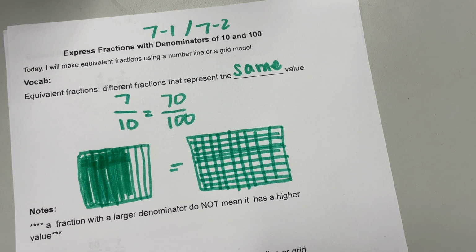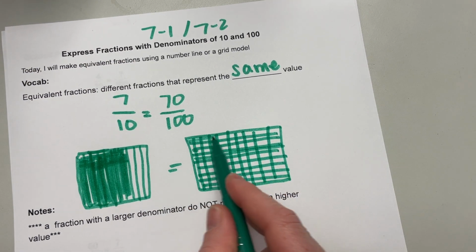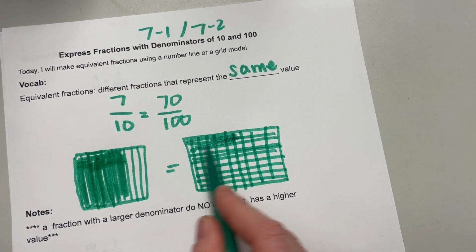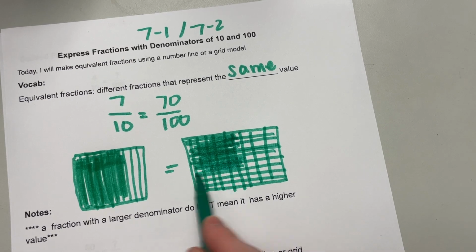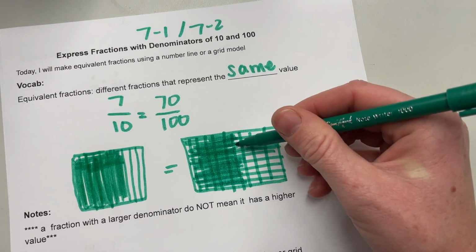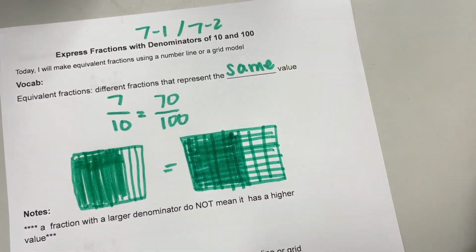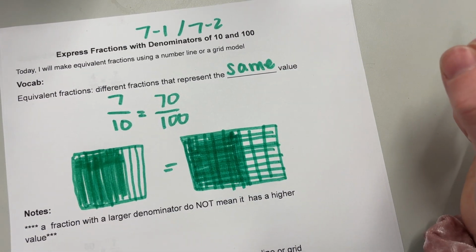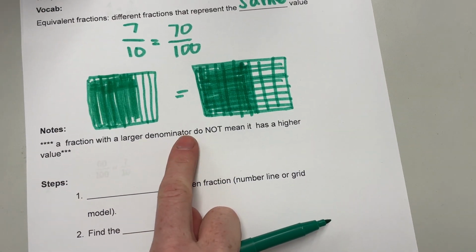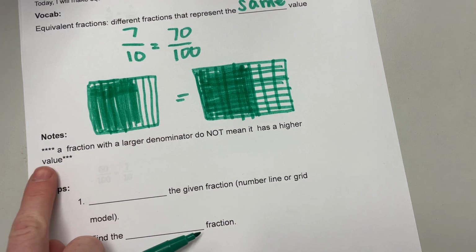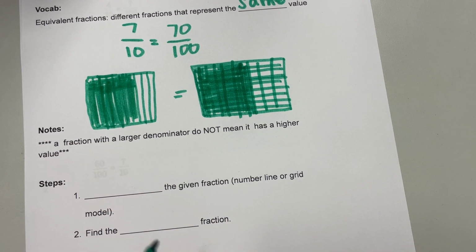So I have 100 little tiny squares, but if I color in 70 of them, it's still the same amount shaded in. Notice that this one has more pieces, but the pieces are all smaller. Okay, so a fraction with a larger denominator does not mean it has a higher value. It means that it's broken up into smaller pieces.